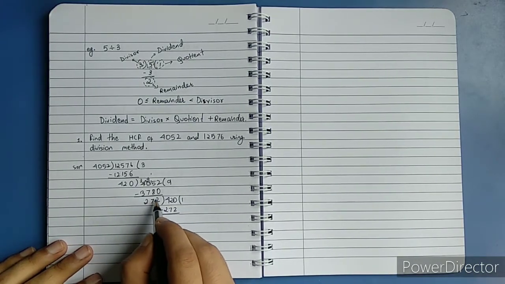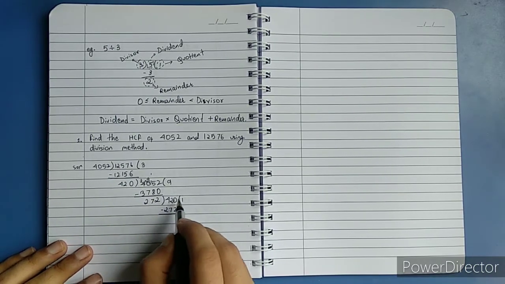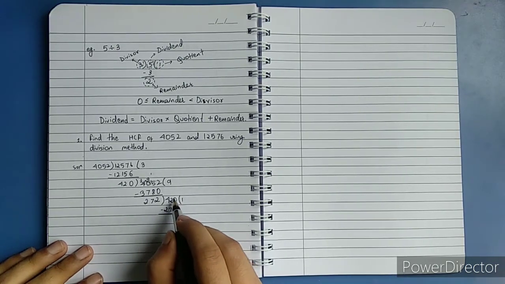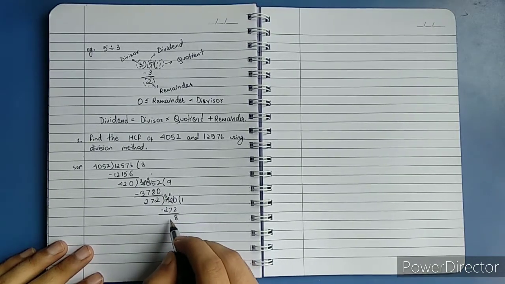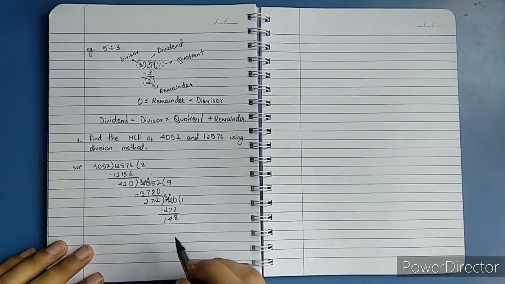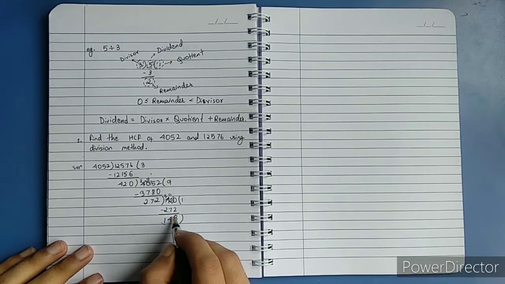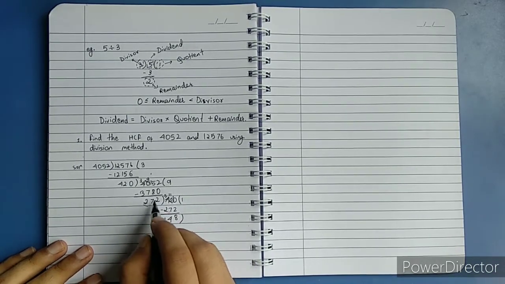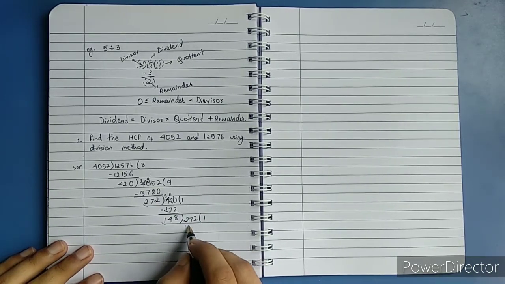Similarly, this became our new divisor and the previous divisor becomes the dividend. So 1s are 272. So 10 minus 2 is 8, 4, 3. This becomes 11. 11 minus 7 is 4. 3 minus 2 is 1. We have 148. Now this remainder becomes the new divisor and the previous divisor becomes the dividend. 272, 148 ones are 148.